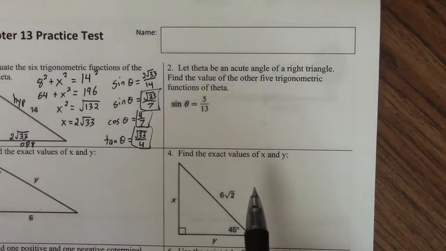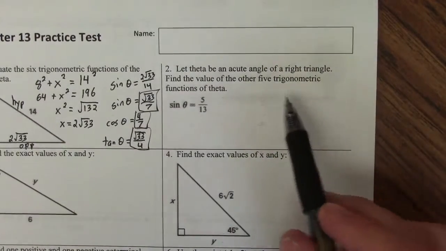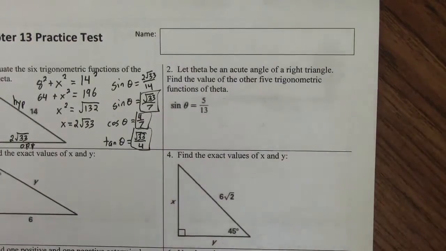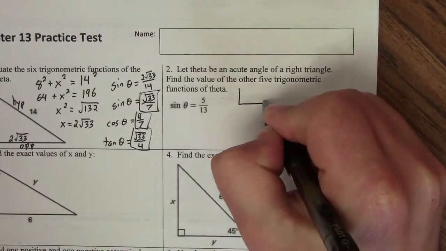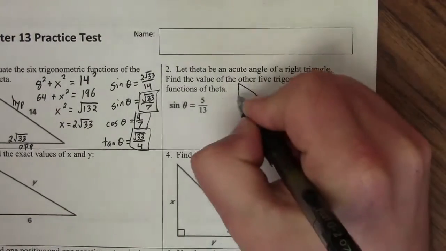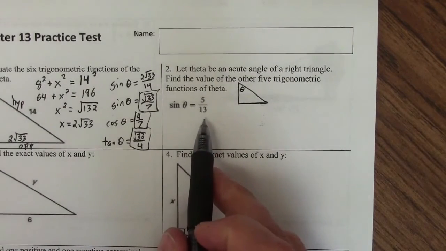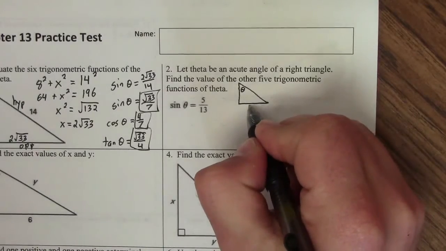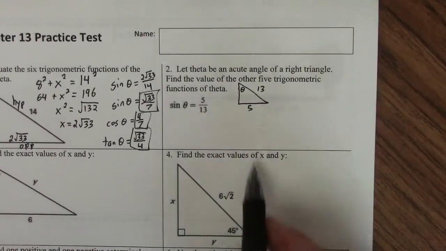In this problem it says, let theta be an acute angle of a right triangle and find the values of the other 5 trigonometric functions. That's because we already have sine. So if we draw a triangle and we put theta in it, if sine is 5 over 13, we know the opposite side of theta is a 5, and we know the hypotenuse is 13.